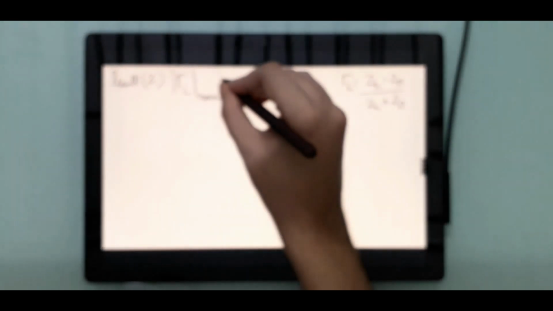What do you think it is? If you look at this expression, you will see that the maximum value of mod gamma L will be 1. The reflection coefficient can never exceed 1, and that makes a lot of sense also.